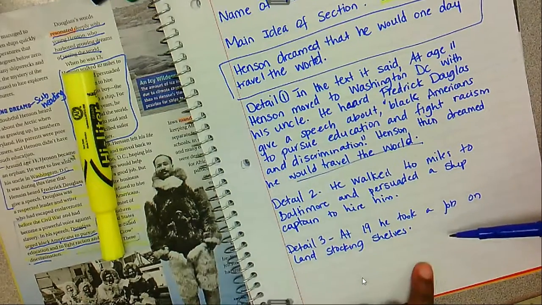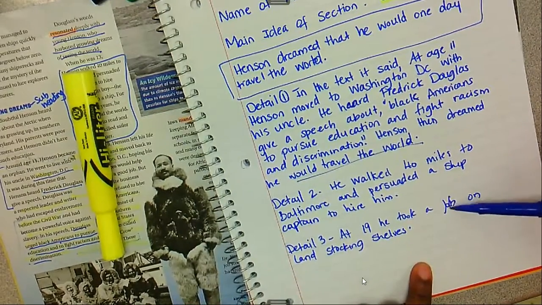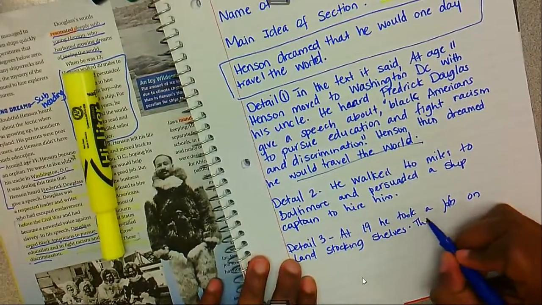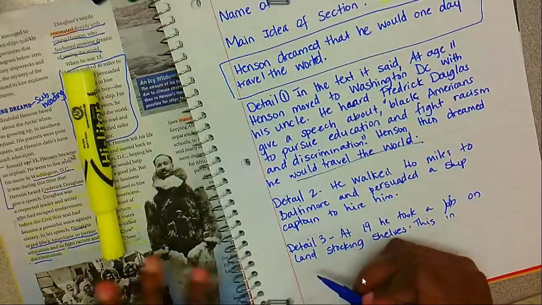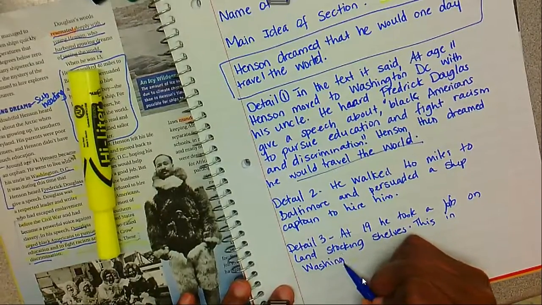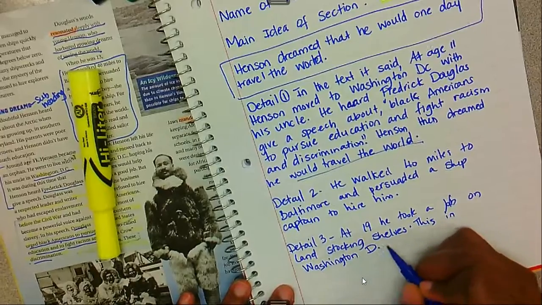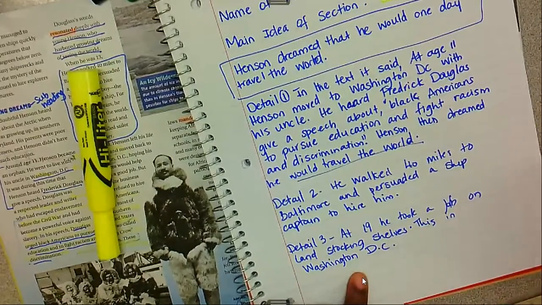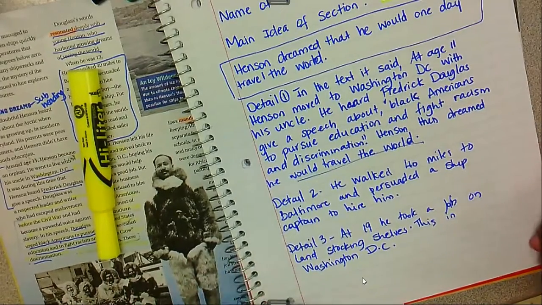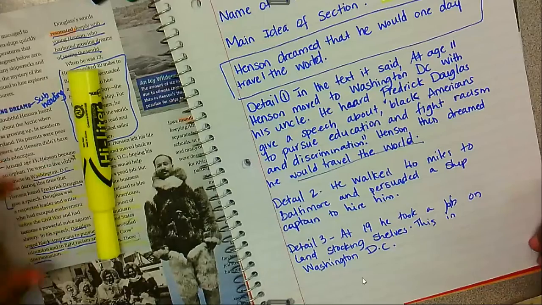Then he came back at age 19 and was working stocking shelves in Washington, D.C. So this is what Growing Dreams is about based on Henson's life.